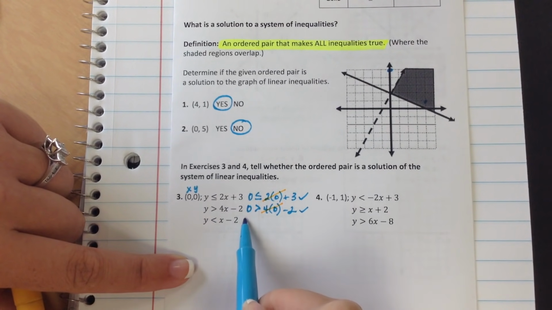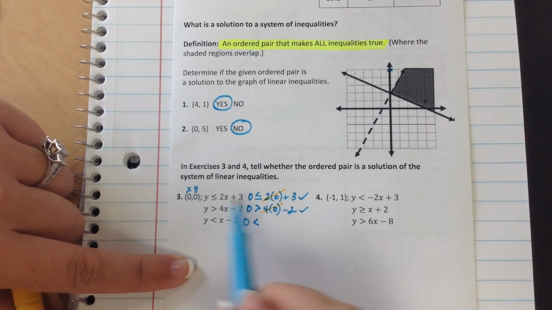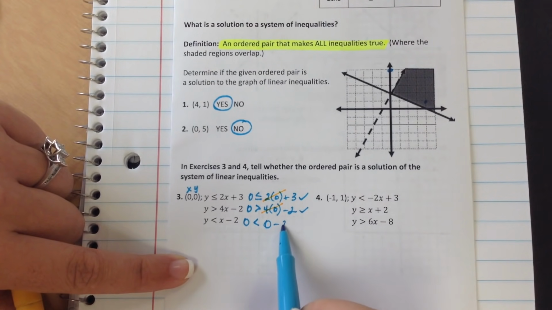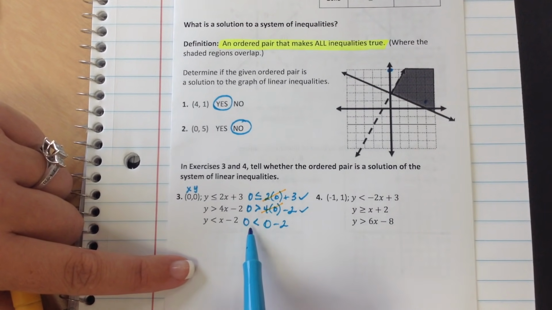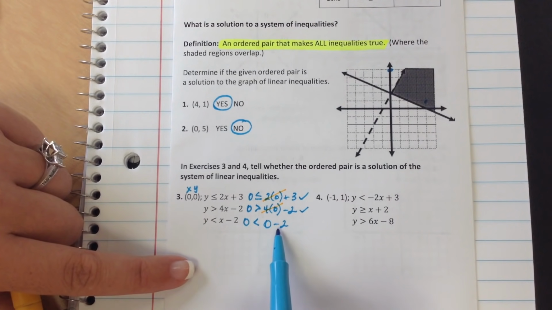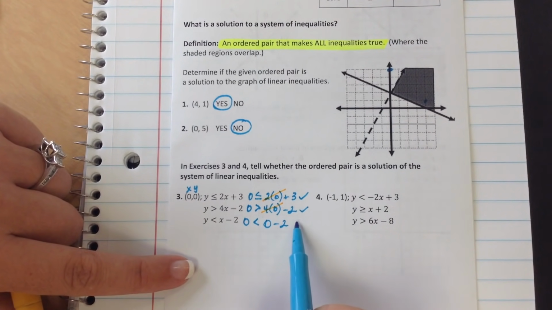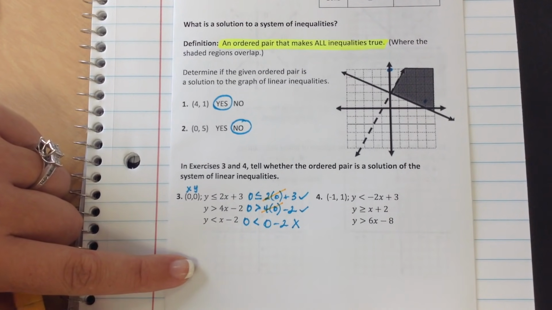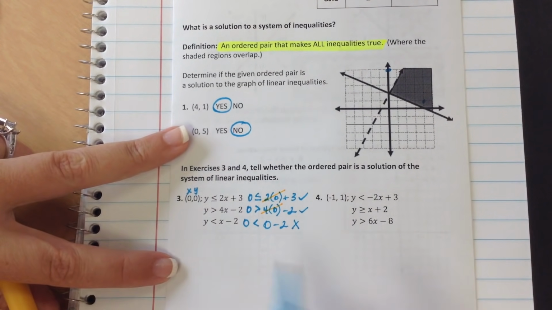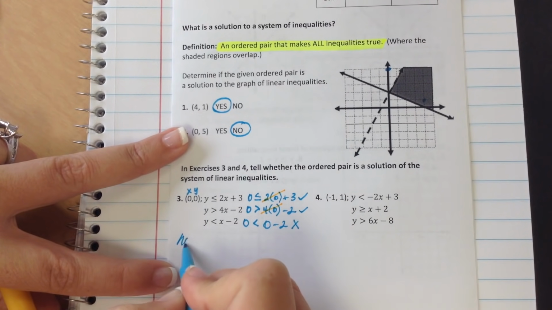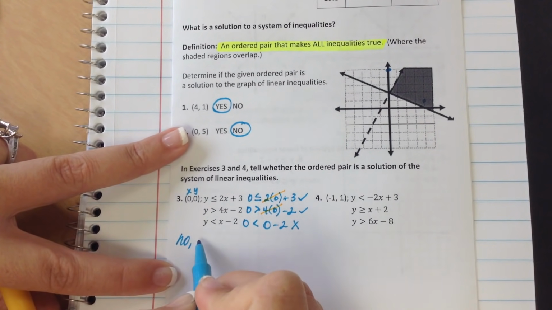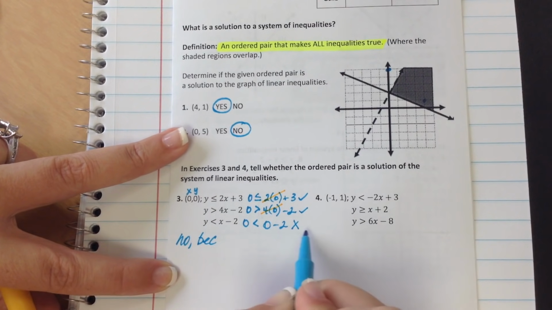Lastly, y is 0, is less than x, which is 0, minus 2. 0 minus 2 is negative 2. Is 0 less than negative 2? No, 0 is not less than negative 2. So the answer is no, it's not a solution because the pair does not satisfy this last equation.